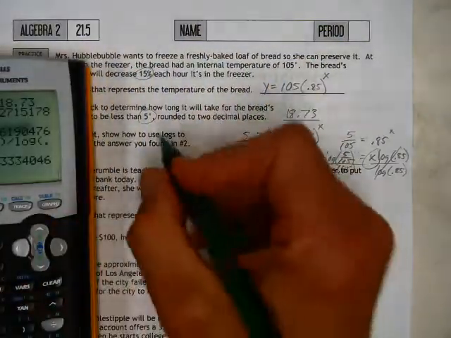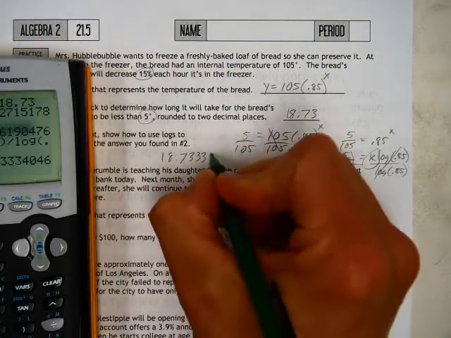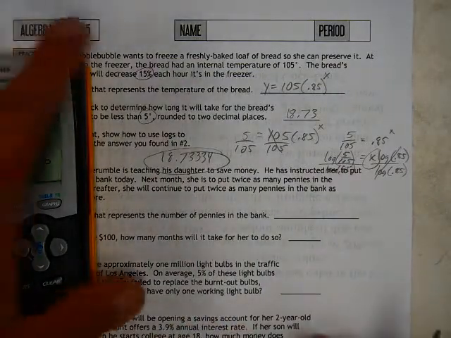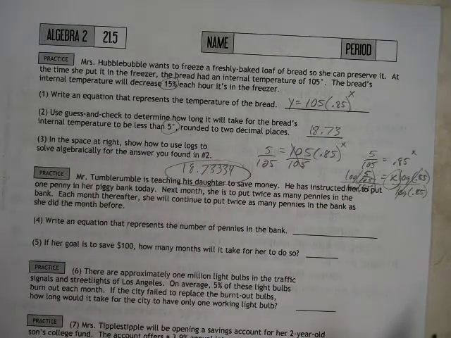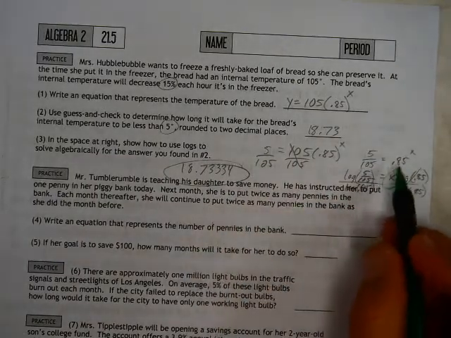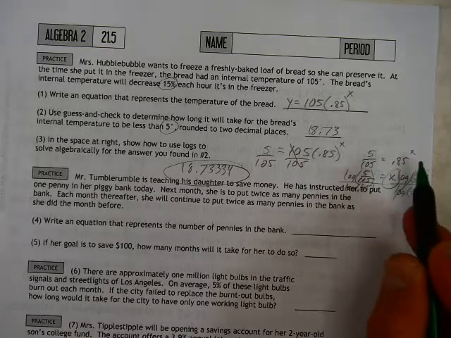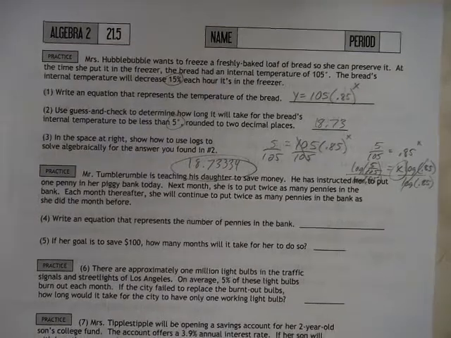Now, guess and check got us there as well. One might argue that guess and check is quicker. The more you do this, the better you'll get at it. The more we saw yesterday that we did this, the more you can take it from here and basically say it's the log of this divided by the log of that. You always divide by the log of the base. You'll get better at that. It just takes practice.